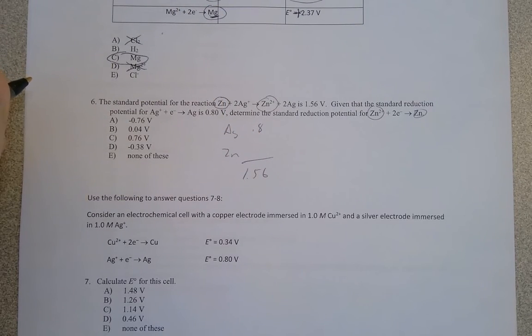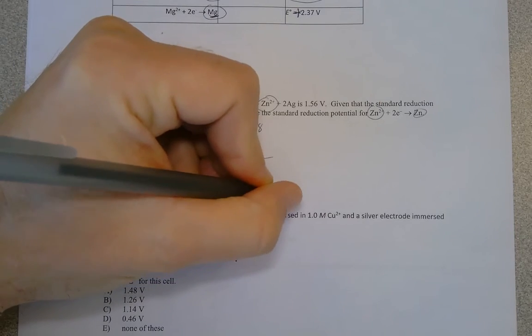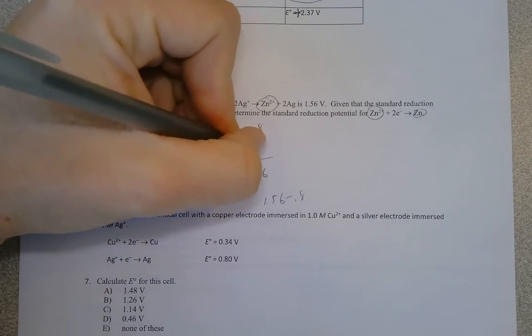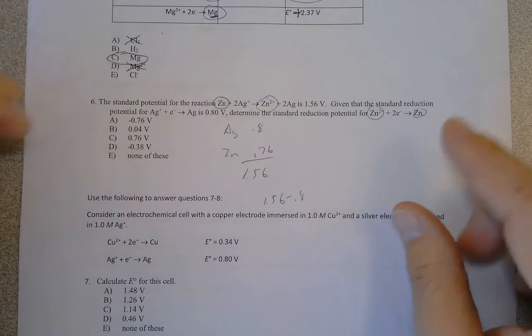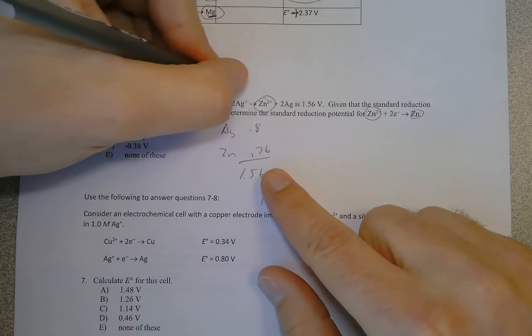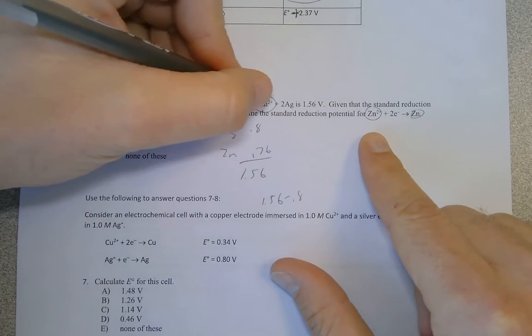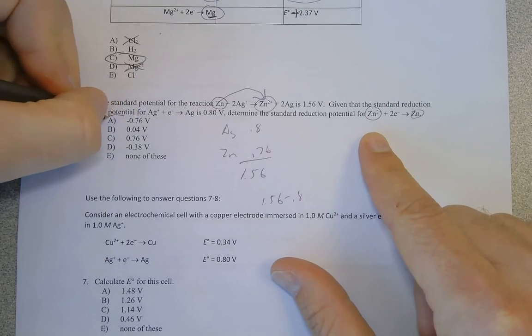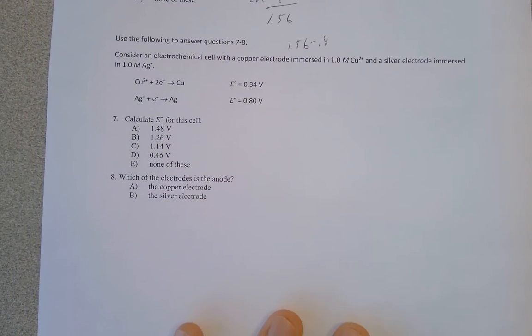That's 0.76, right? Let me double check, make sure I'm not doing stupid math in my head. So if I do 1.56 minus 0.8, just math there, then the zinc one must be 0.76. But whoa, careful. This is zinc getting oxidized. They want to know the reduction potential of zinc, so they want the flip of this reaction. So it would be a negative 0.76, right? That's an easy place to make a mistake. Keeping track of directions on this stuff is valuable.